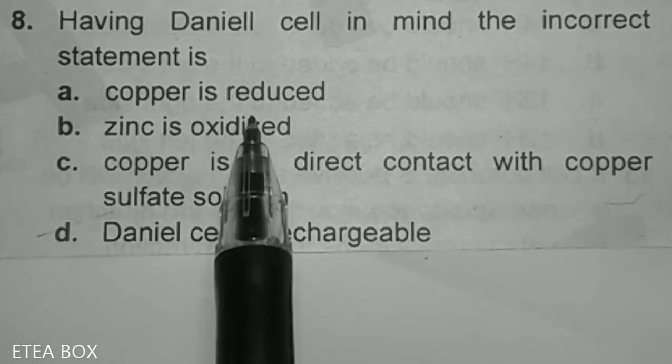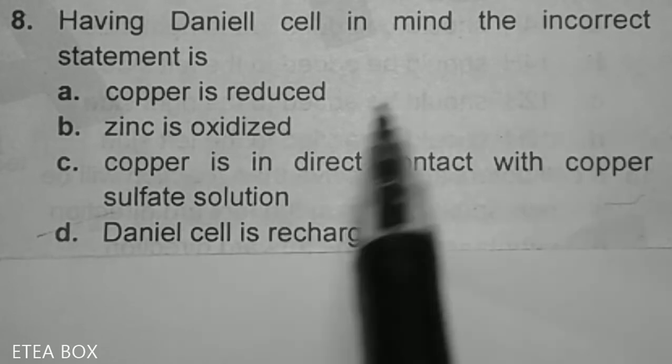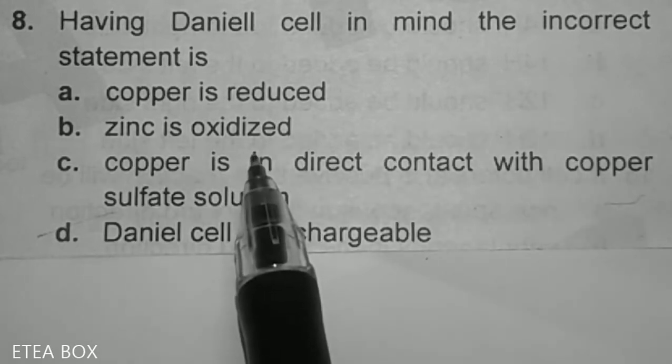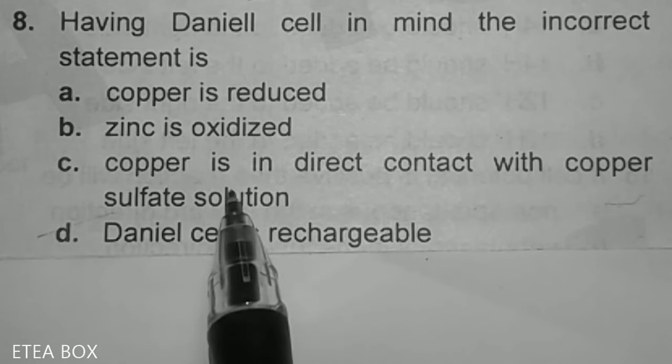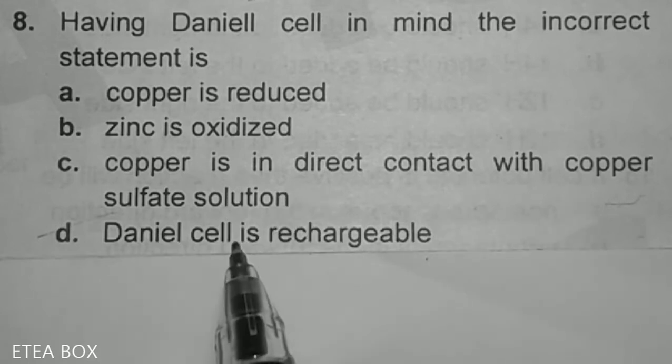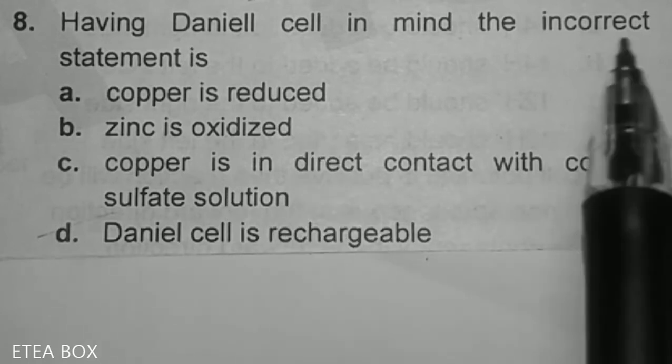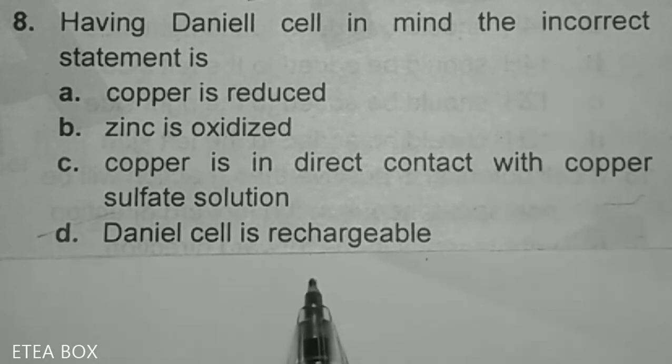A, copper is reduced. This one is correct. Okay, we have to find the incorrect statement. Zinc is oxidized. This one is also the correct statement. Copper is in direct contact with copper sulfate solution. This one is also the correct statement. Now the incorrect one is: Daniel cell is rechargeable.